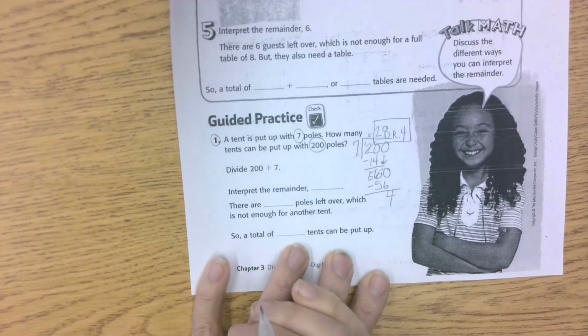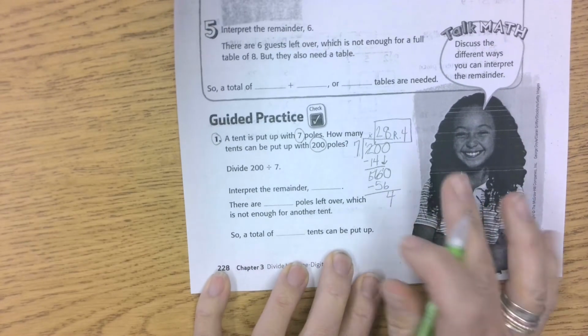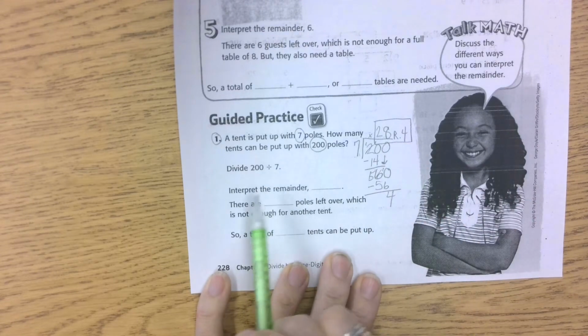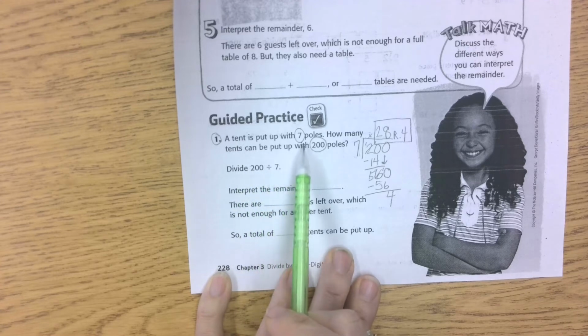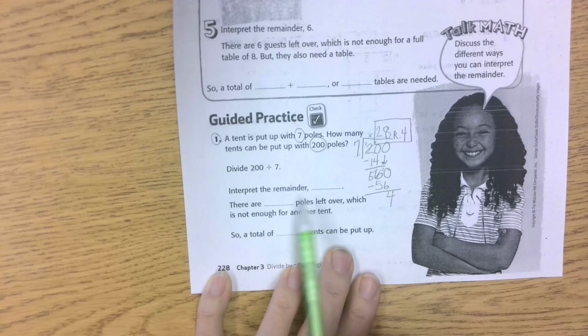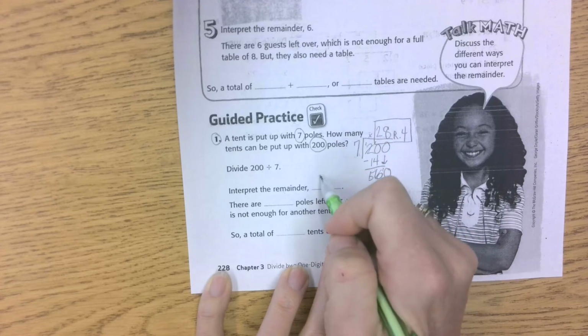But that's not what we're doing today. Today we're getting this information and then interpreting the remainder. So let's go back to the top. A tent is put up with 7 poles. How many tents can be put up with 200 poles? So we're going to interpret the remainder. The remainder is 4.